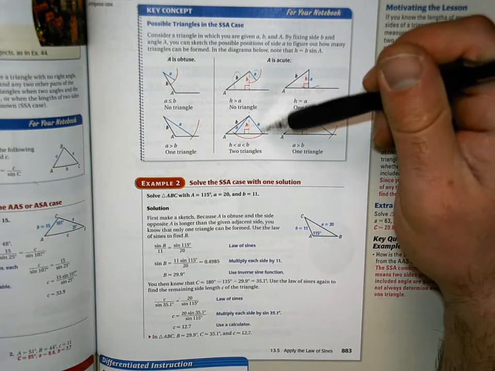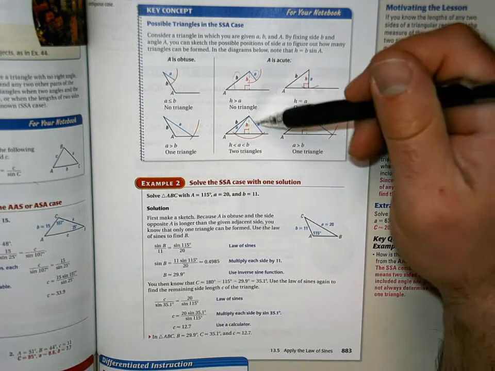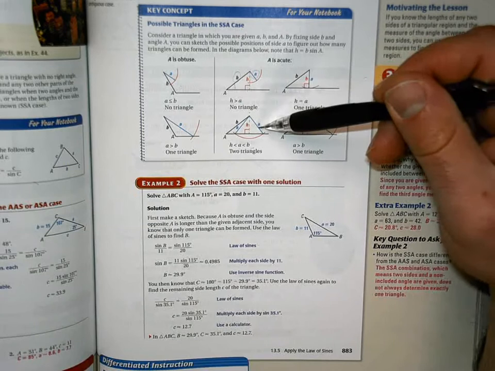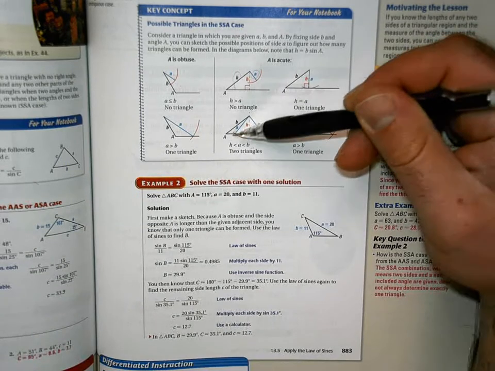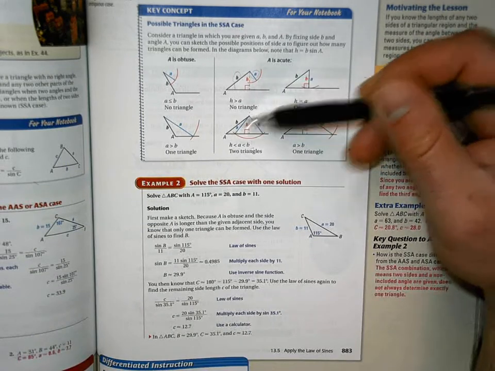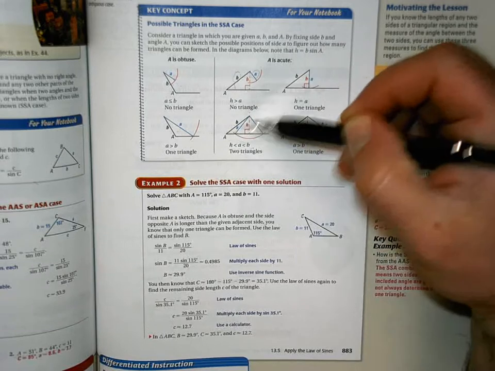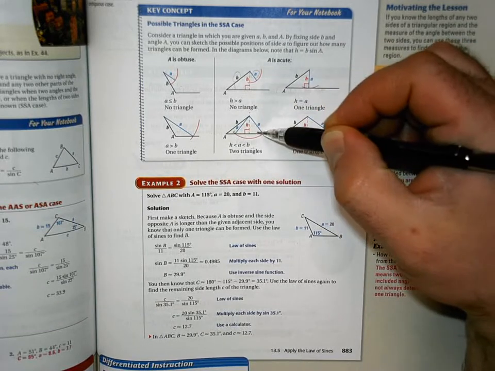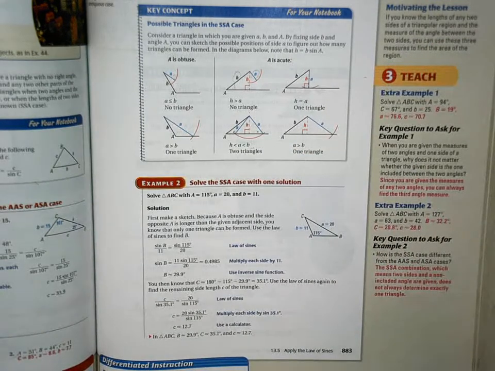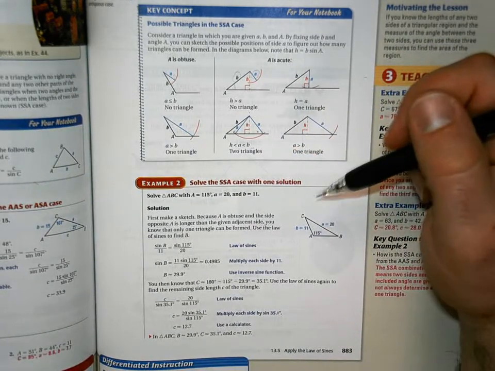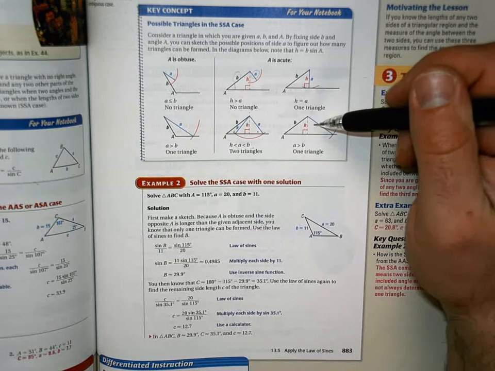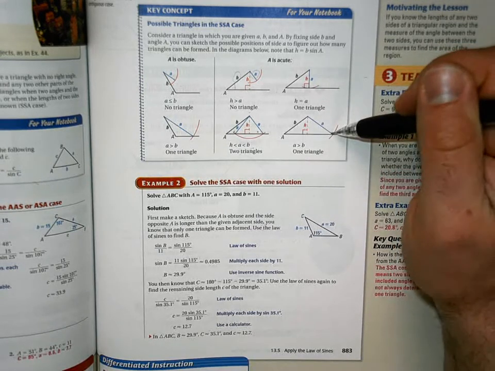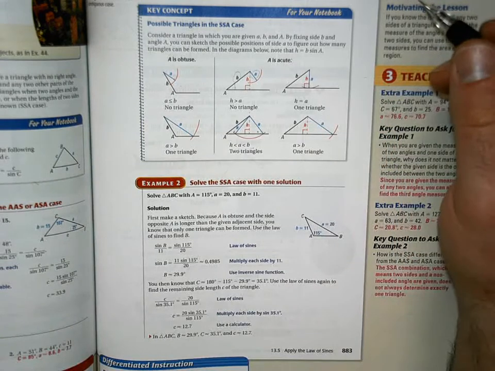If A is longer than the height, well then there's two possibilities. You could either have two triangles, as you can see right here. We can swing A so that it could create two different triangles. This little skinny triangle with an obtuse angle here, or the bigger triangle with an acute angle here. That's where it gets complicated. Okay, or if it's too long to create two triangles, you just have one triangle with an obtuse angle here.